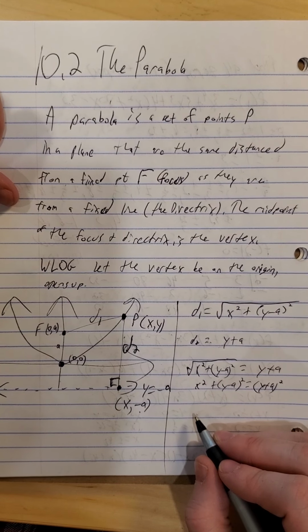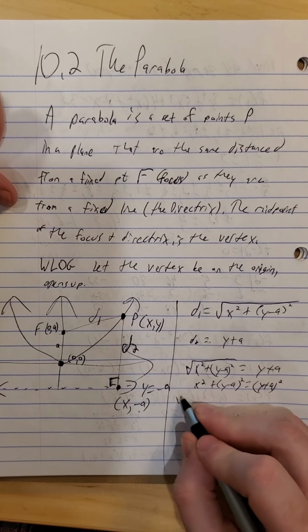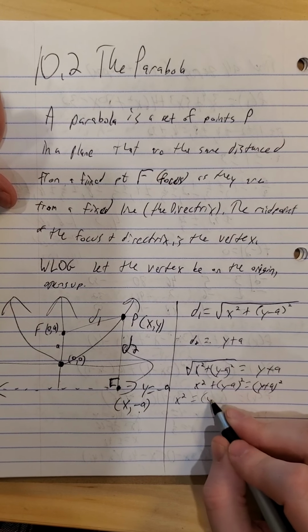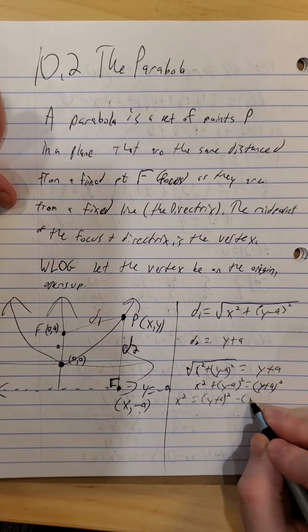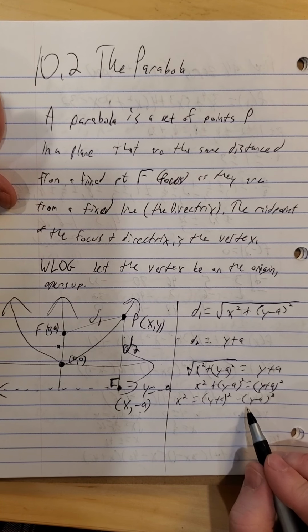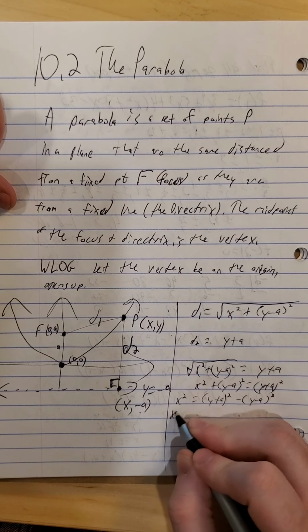So if we get that x squared alone, we have x squared is worth y plus a quantity squared minus y minus a quantity squared. Notice we have a difference of perfect squares here, so we can factor that.